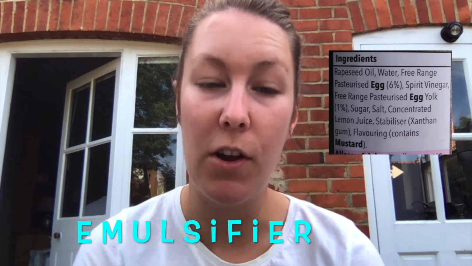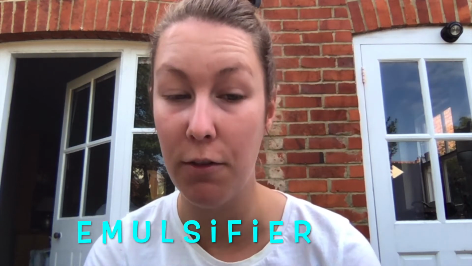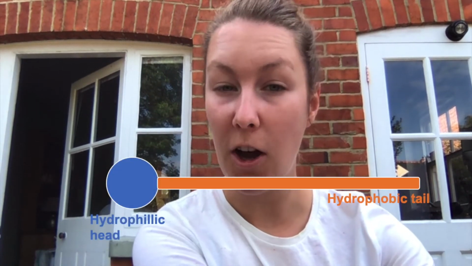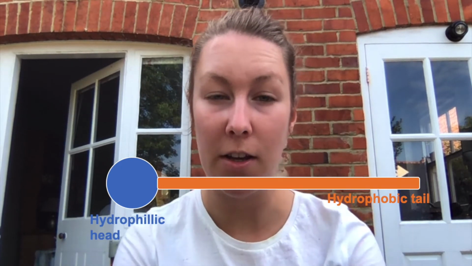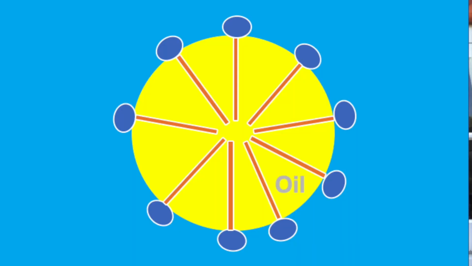Now, emulsifiers contain hydrophobic, so remember water-hating, like our oil, and hydrophilic, like our water, ends. So it's got both hydrophobic and hydrophilic ends. And this means that the emulsifier can effectively spread out and hold the hands of both the oil and the water at the same time. So the hydrophobic end can go to the oil, and the hydrophilic end can go to the water.